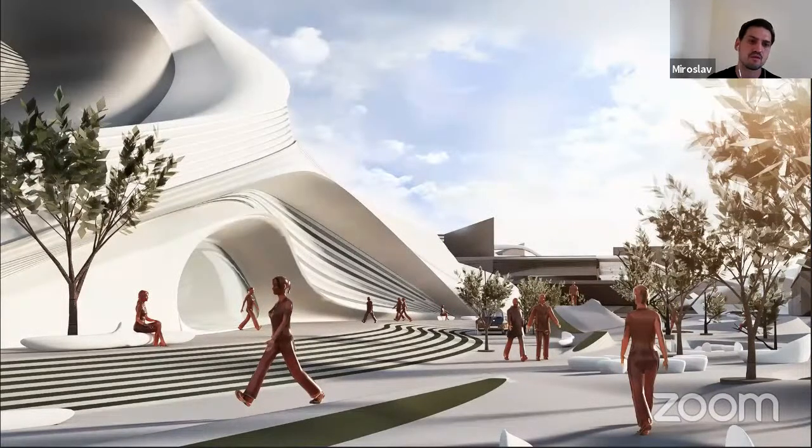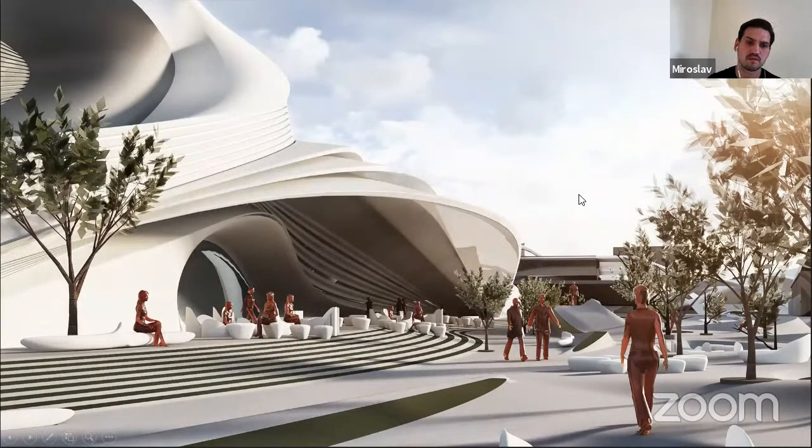And we can use our transformable elements to control the environment and to provide different use of the same space. Here, for example, is a normal working day, and on the next slide, the transformable canopy is up, and this is like a public event with some social interactions.